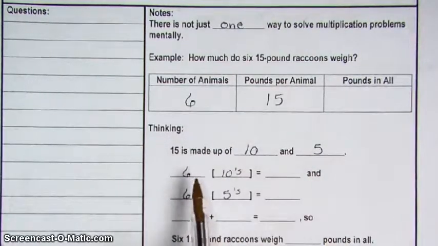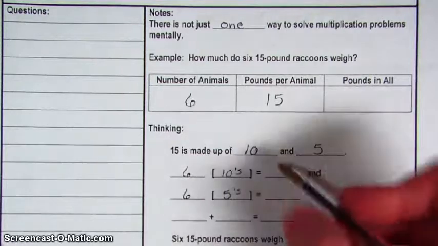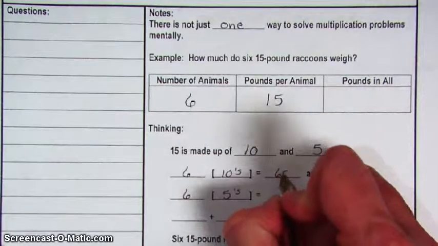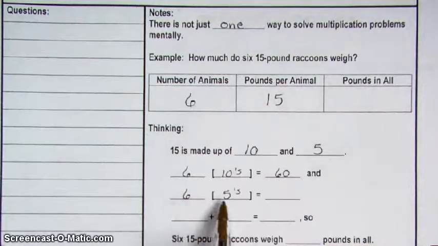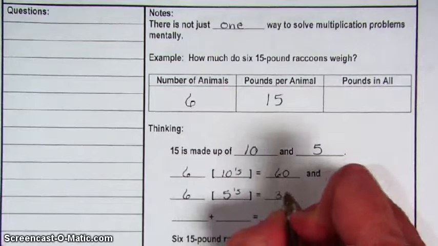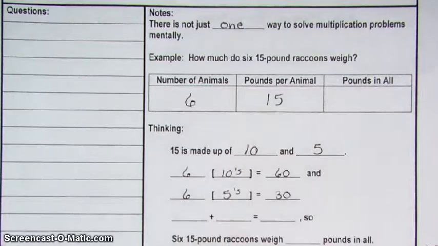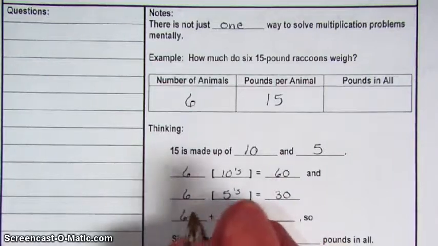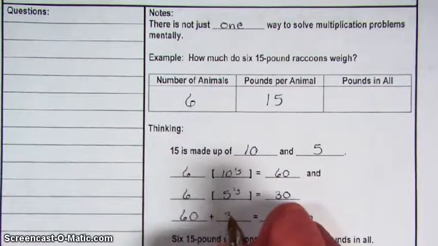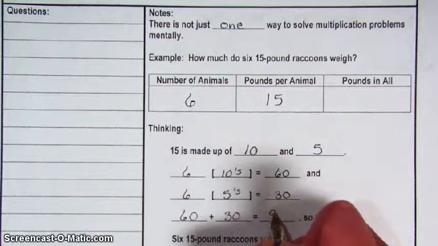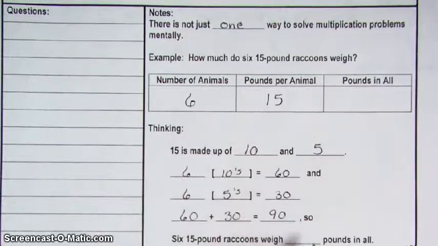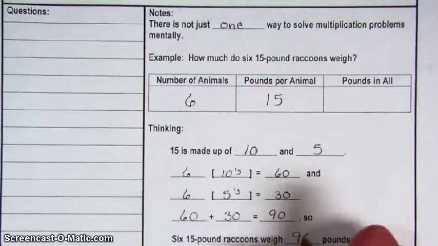We need to now do the math. 6 times 10 is 60, and 6 times 5 is 30. The next step is to take the 60 and add it together with the 30. So 60 plus 30 gives us 90. So we could say that 6 15-pound raccoons weigh 90 pounds in all.